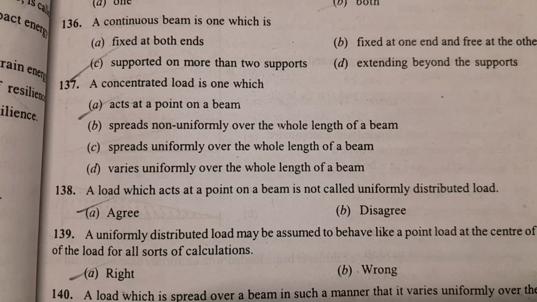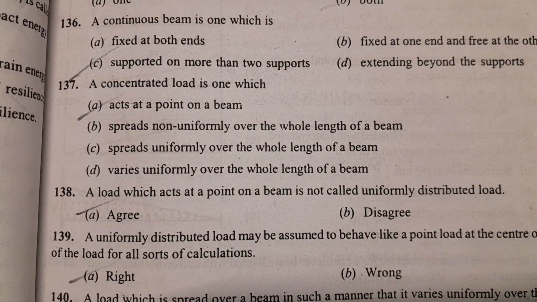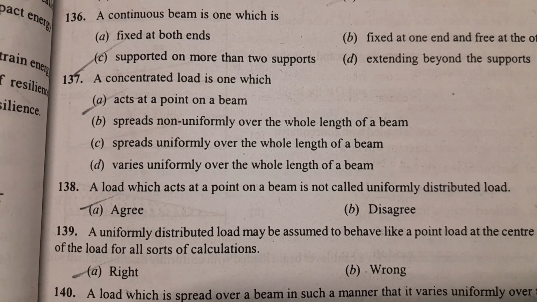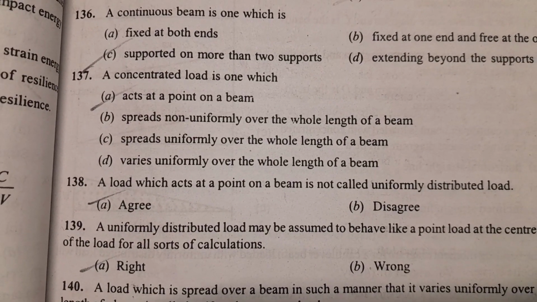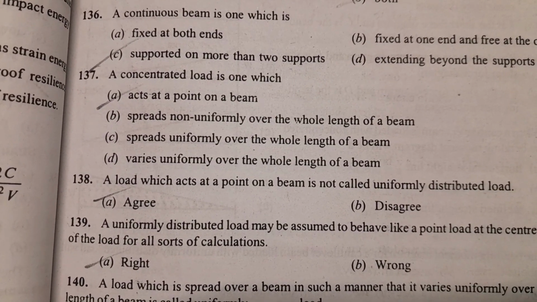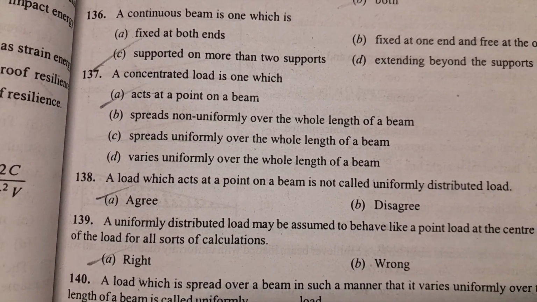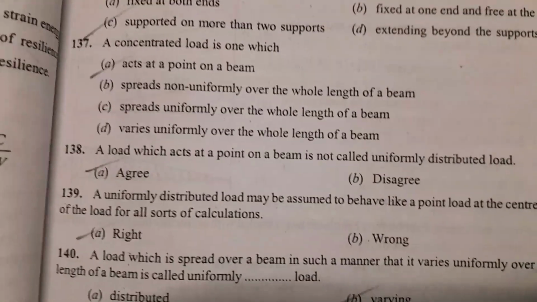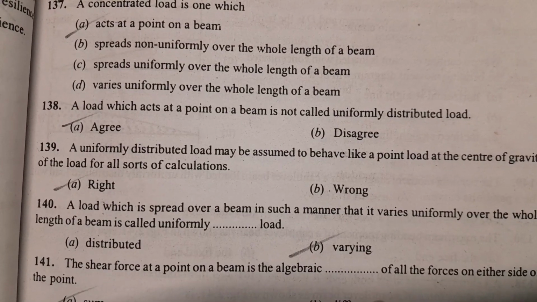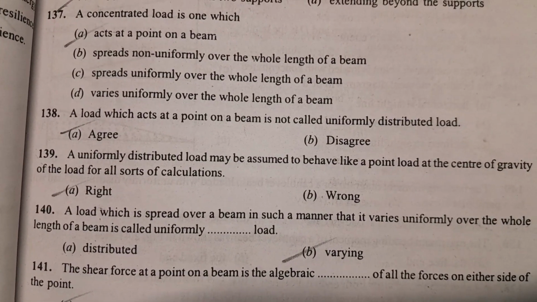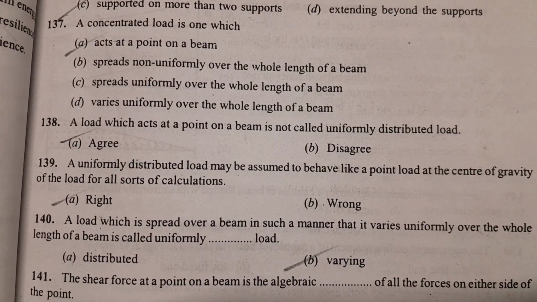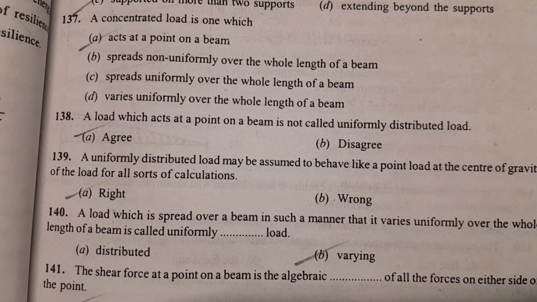Next question 138. A load which acts at a point on a beam is not called uniformly distributed load. Yes, the load which acts at a point is called concentrated load or point load. So this is not uniformly distributed load. Option A is the correct answer, agree. Next question 139. A uniformly distributed load may be assumed to behave like a point load at the center of gravity of the load for all sorts of calculation. Option A is the correct answer, right.